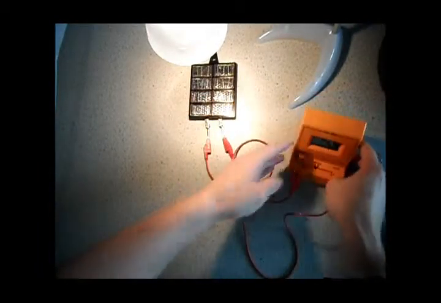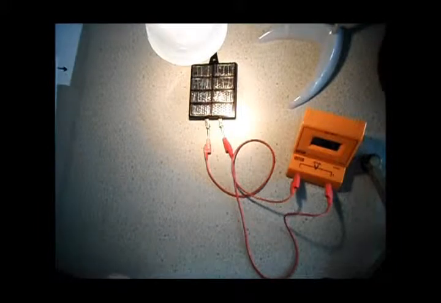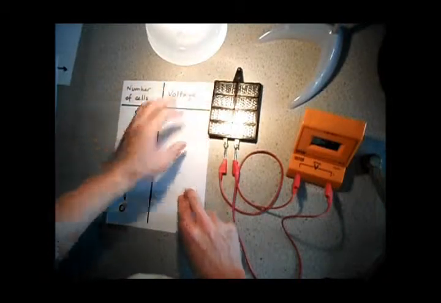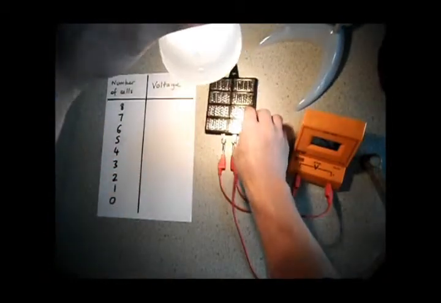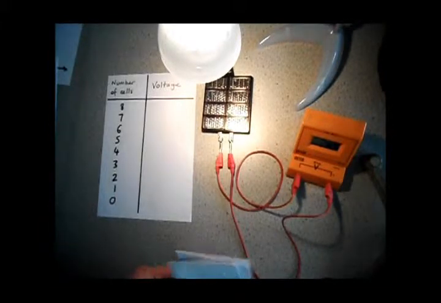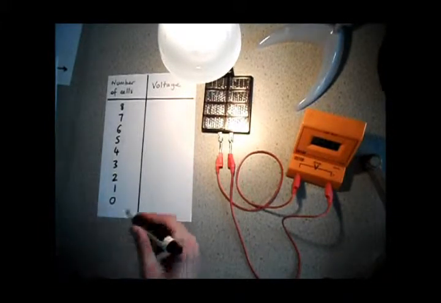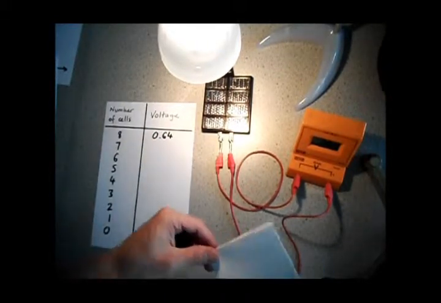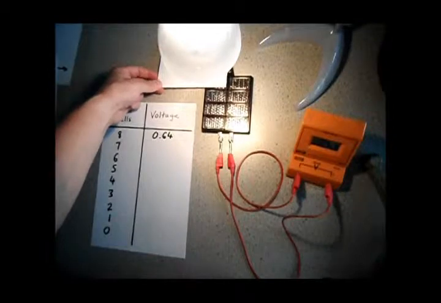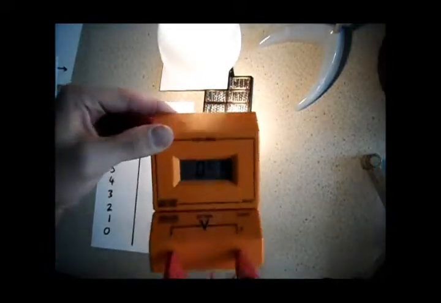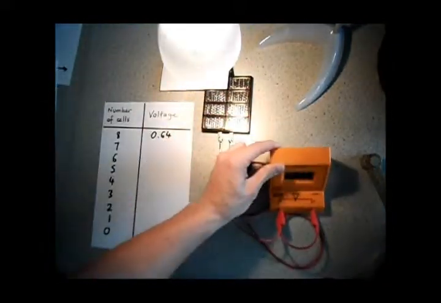So what they need to first look at is how the number of cells affects the voltage. There are 8 cells there, and we need to note the voltage whether we've got 8, 7, 6, 5, 4, 3, 2 or 1. So let's go. With 8 cells we have a voltage of 0.64. Now, in order to get 7, we get some A4 paper that's been folded over and cover one of the cells. And we can now see, as you would expect, the voltmeter reading has gone down to 0.57.